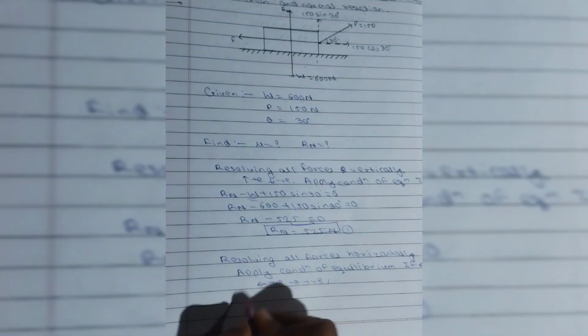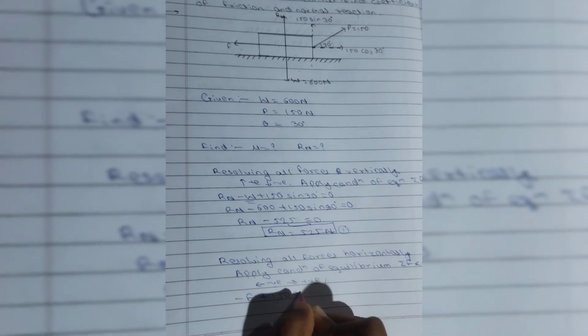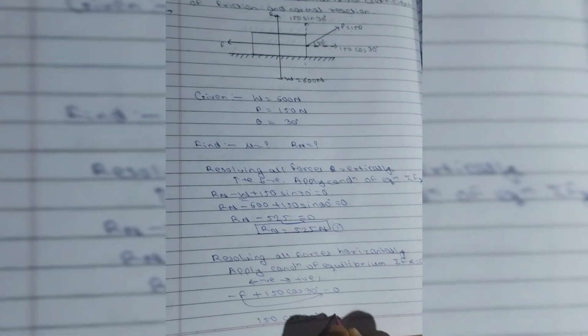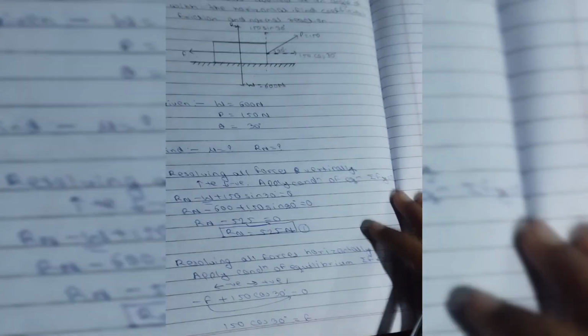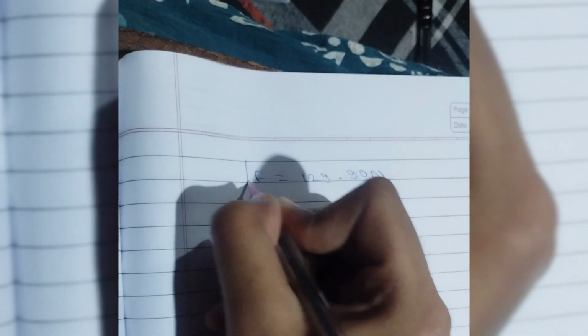Friction is on the left side, so it is negative, and 150 cos 30 is on the right side, so it is positive, and the sum equals 0. So minus F plus 150 cos 30 equals 0, giving F equal to 129.90 Newton.